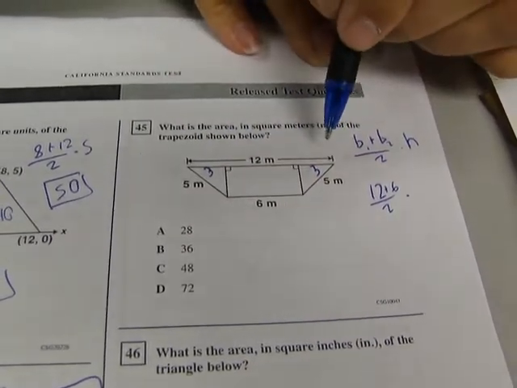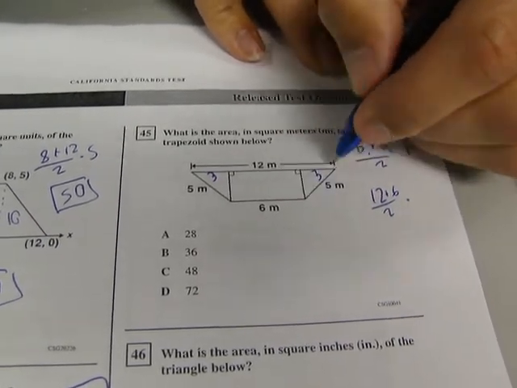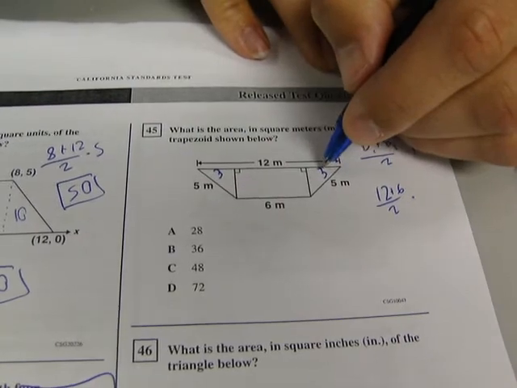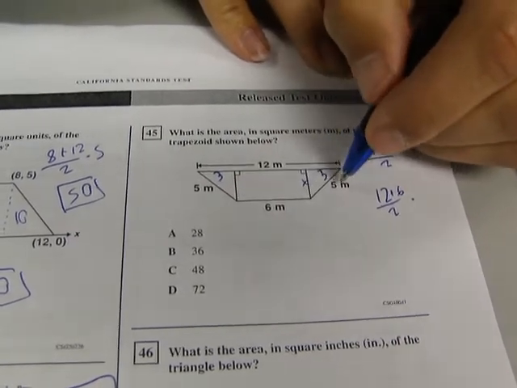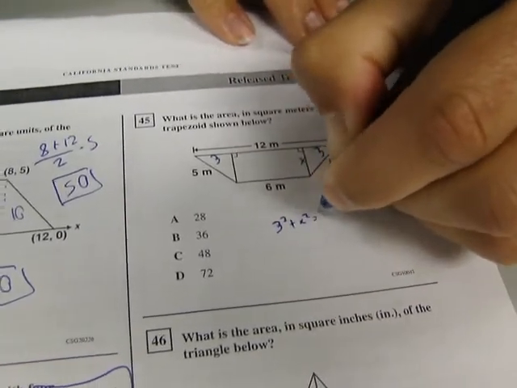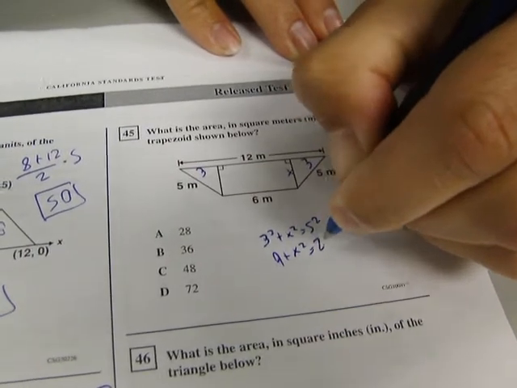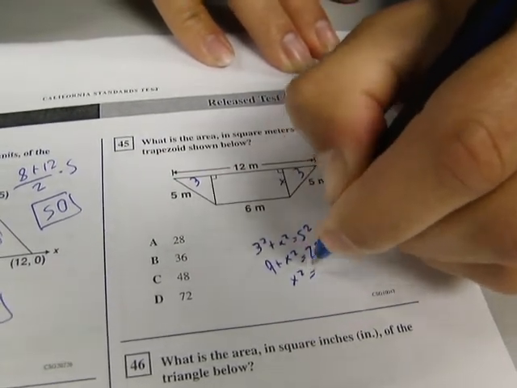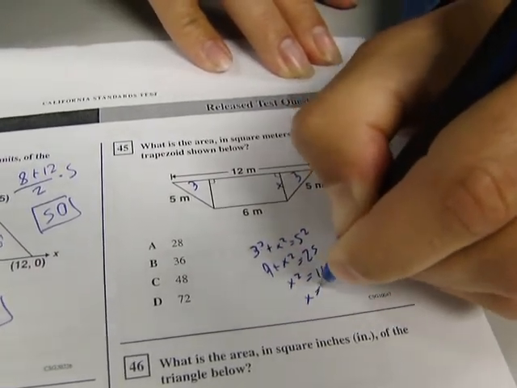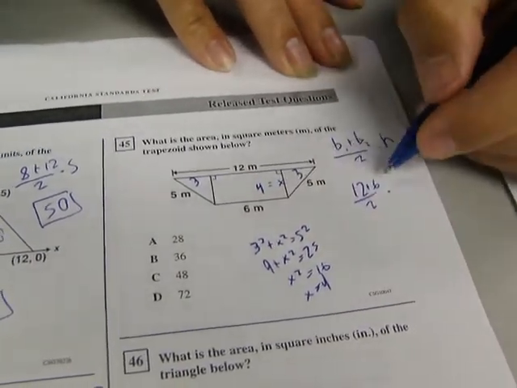So if these are both 3, then we can use that to find this distance. Because after all, this is a right triangle. So 3 squared plus x squared equals 5 squared. Therefore 9 plus x squared equals 25. Therefore x squared equals 16. Therefore x equals 4. So we know now that the height is 4.